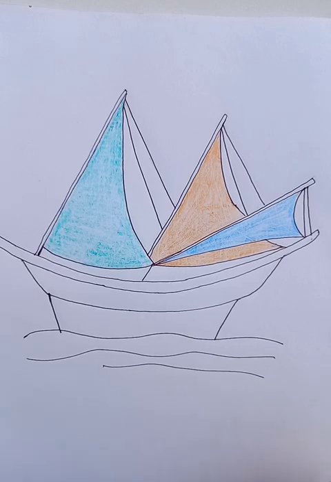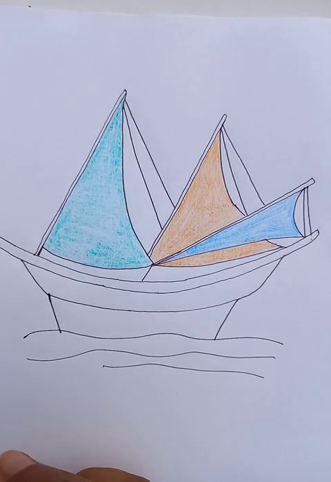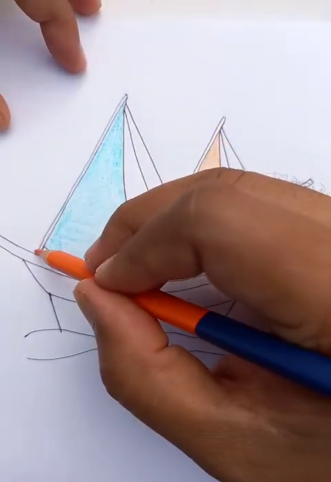For the poles, we are going to put the orange color. Let's put the colors here.